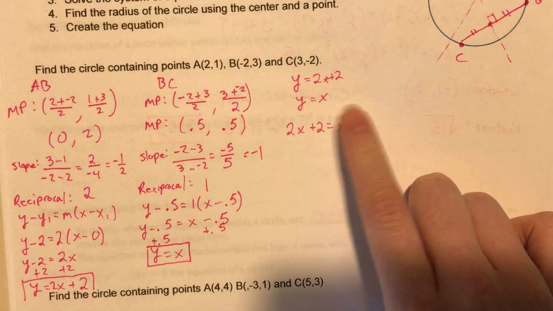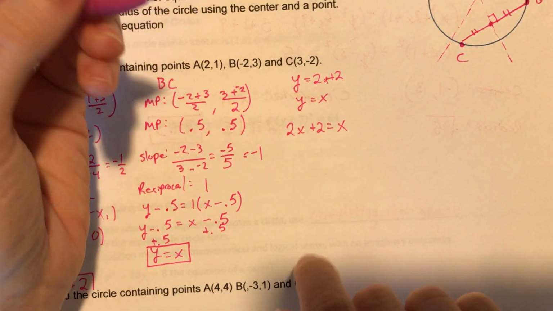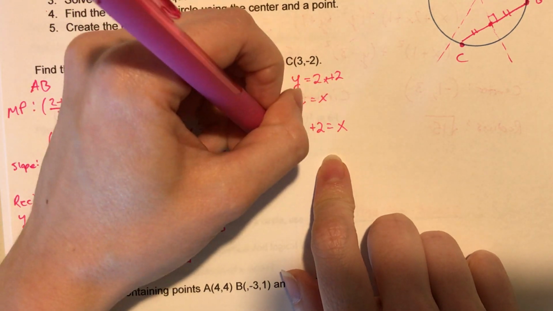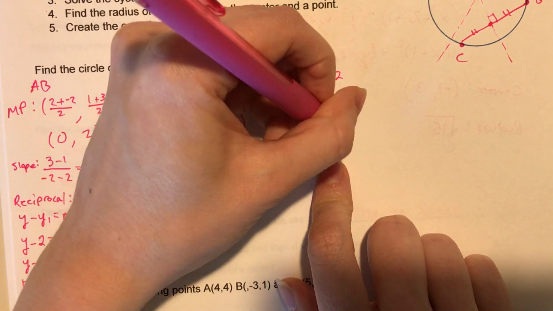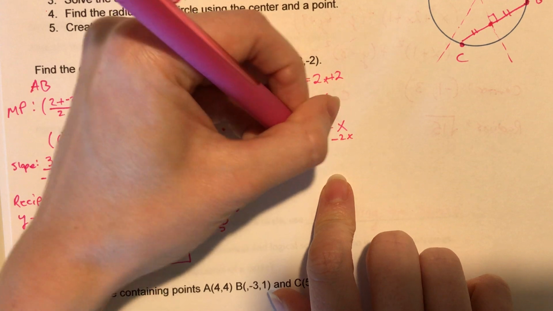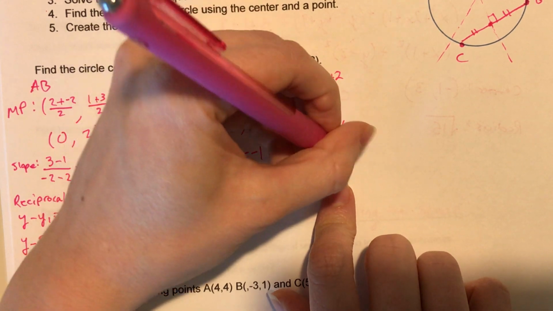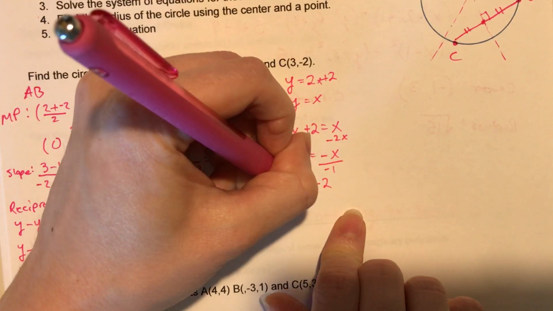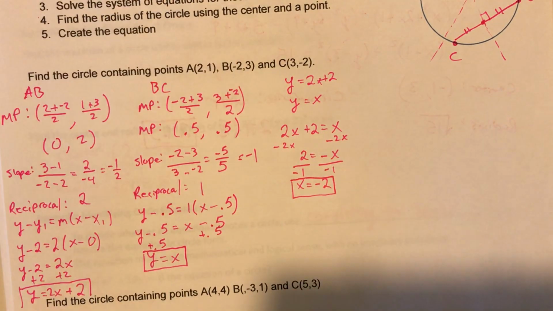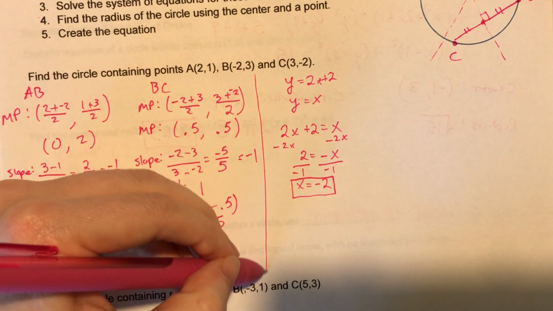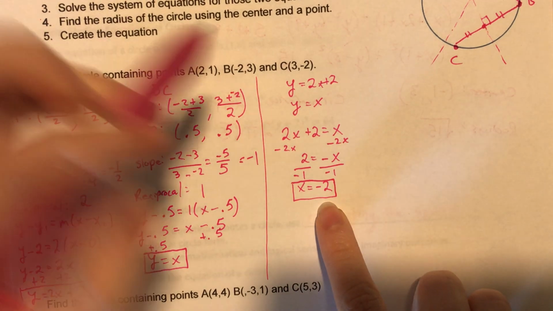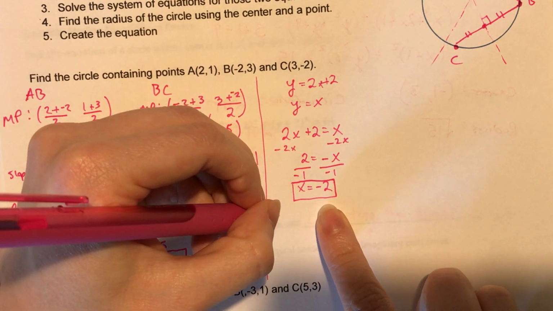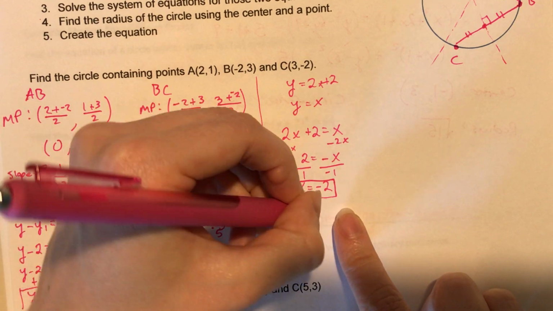Since they both equal y, they're equal to one another. So then I've got to subtract 2x from both sides, and I get 2 equals negative x, divide by negative 1, and x equals negative 2. So there's another piece to this puzzle. I also need to find, obviously, the other coordinate. Since I'm solving a system here, I'm going to kind of put a line there. So to find the other coordinate, I plug it in. Well, I know y equals x, so y also equals negative 2.